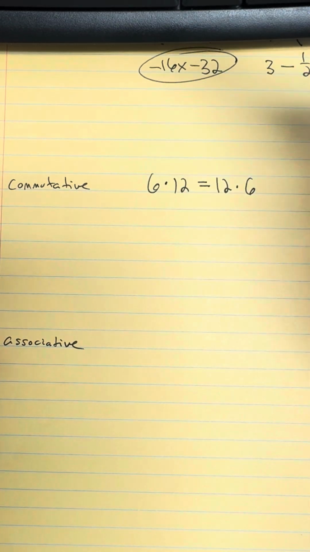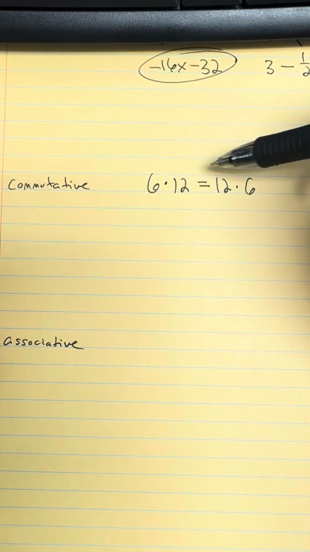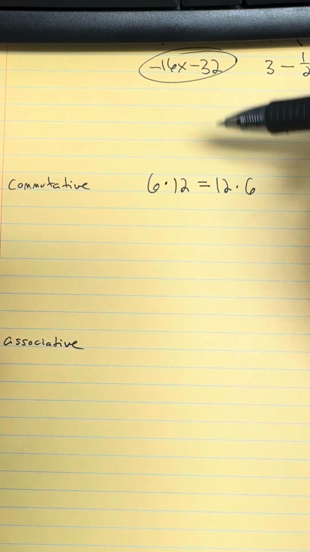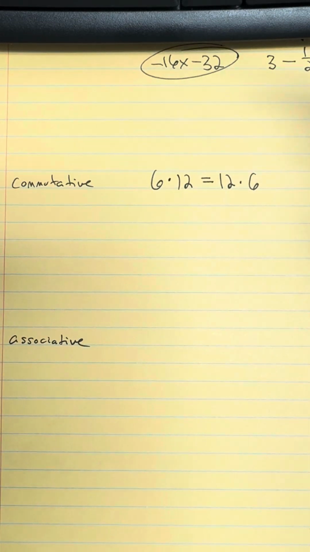All right, that's it. The commutative property just basically says, can I commute to work in 2 different ways? So it's kind of funny. It's not really funny. I don't know why I said that.